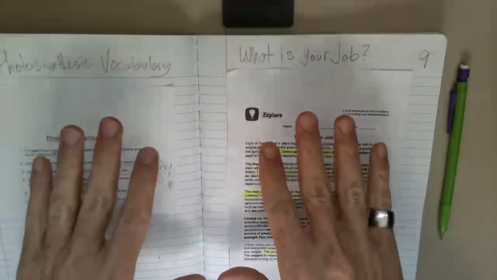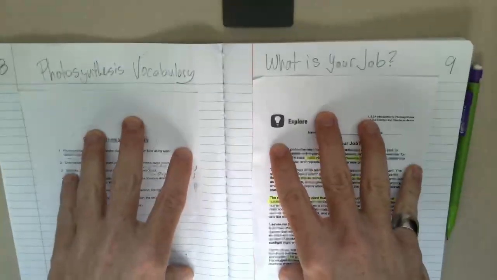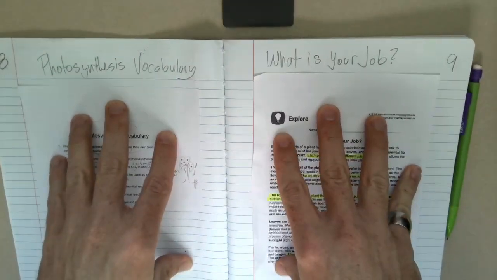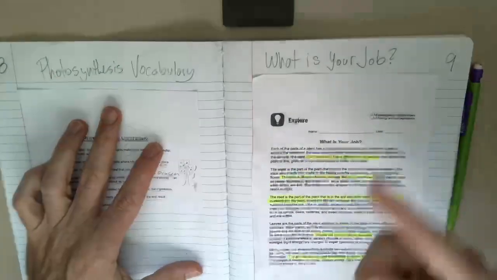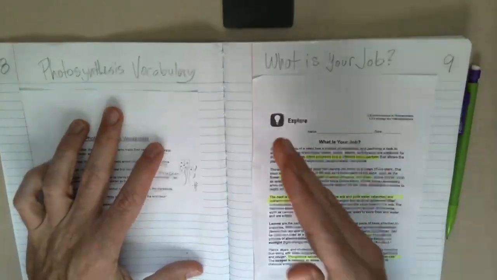Once again, make sure both of these pages are represented in your table of contents neatly and orderly. Make sure everything we do is in that table of contents.